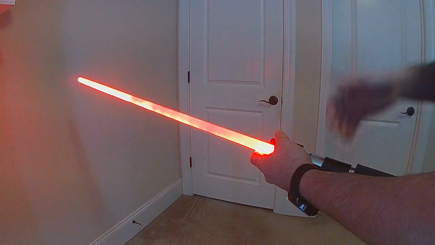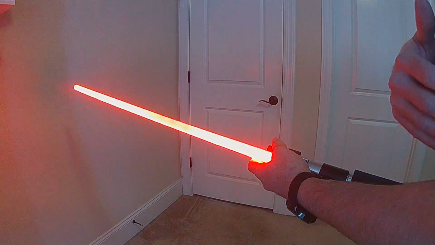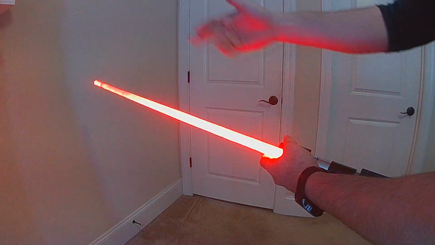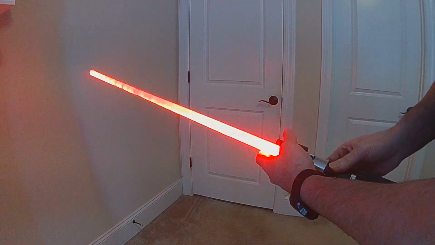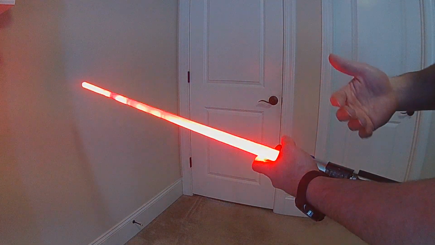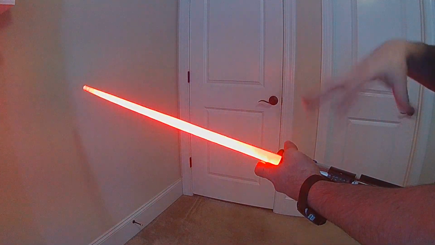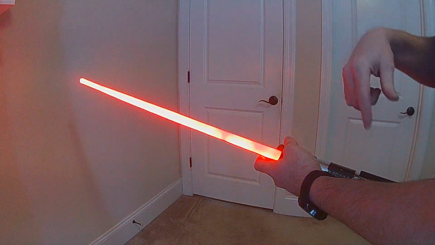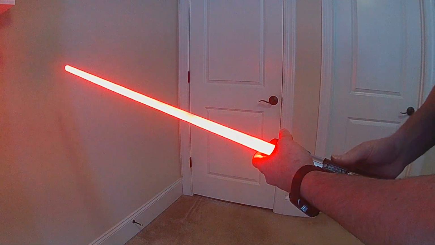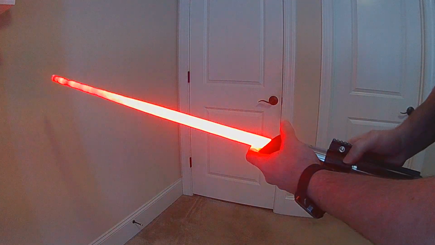Edit blade length, that was originally outside of settings, that's now in settings, and that lets you adjust the length of any blade. Edit brightness, which actually lets you dim all your blades with one control. And that's a feature that Fredrik added, and I put it into the menu. But let's go back around. Edit volume.